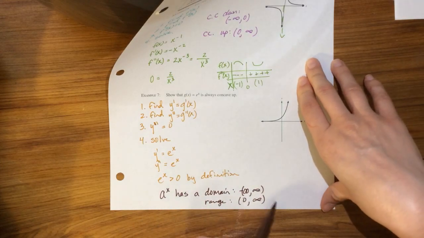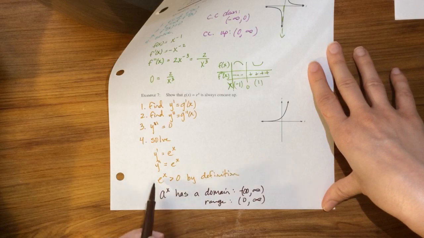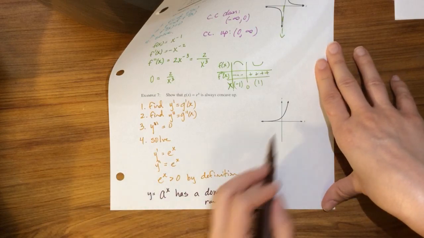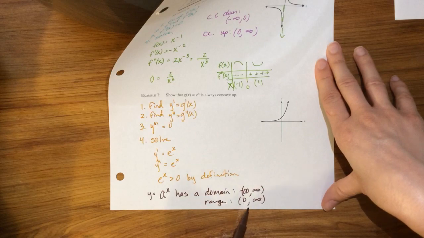So that's what I mean when I say by definition, right? All exponentials have a range of 0 to infinity, not inclusive of 0.